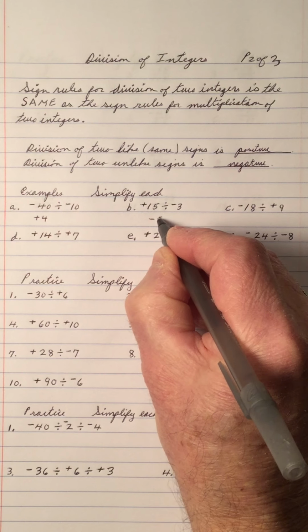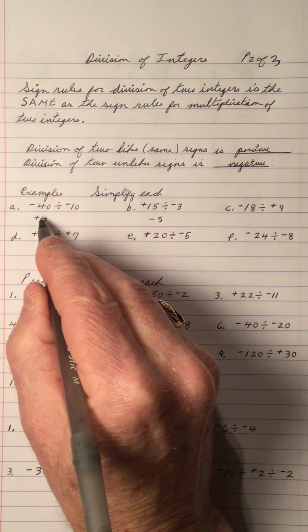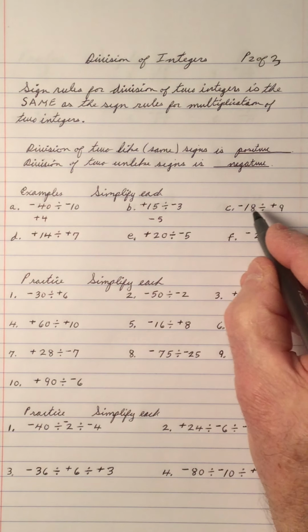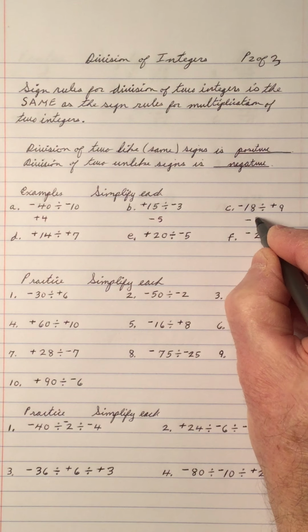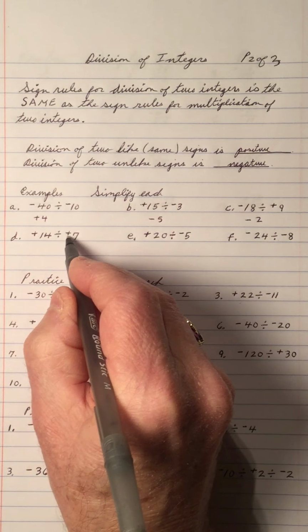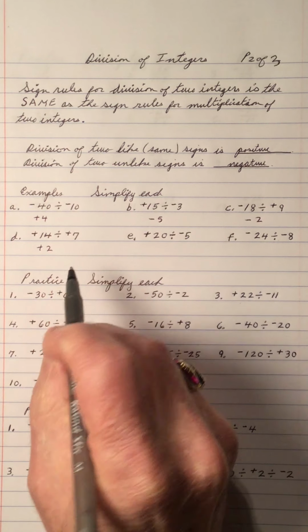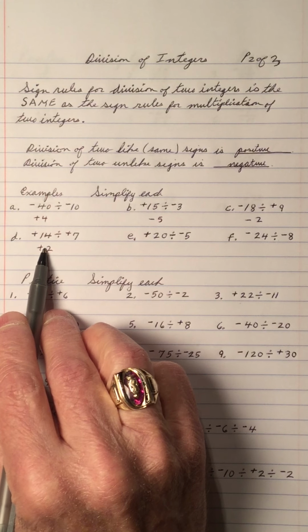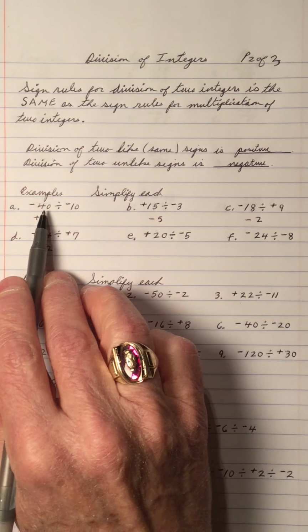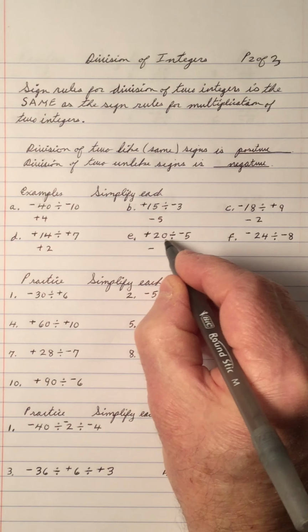15 divided by 3 is 5. Notice a negative and a negative is positive. Like signs, positive. Unlike signs, negative. 18 divided by 9, 2. Like signs, positive. 14 divided by 7 is 2. It's fairly obvious that a positive divided by a positive is going to be a positive. But if you divide two negatives, you get a positive. Unlike signs, negative when you divide.